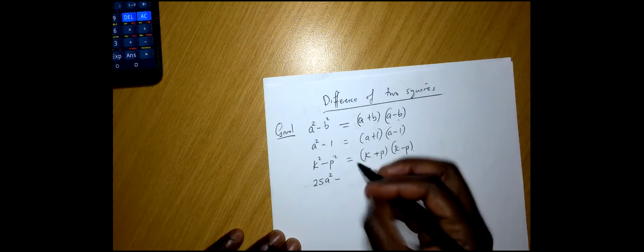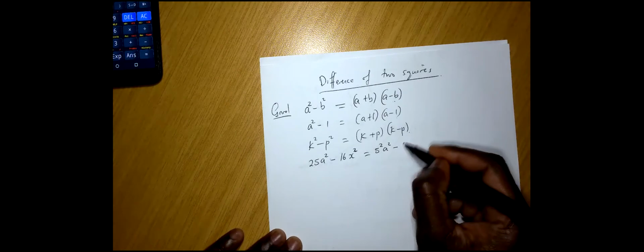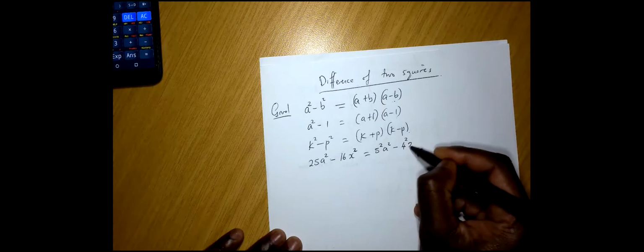Then what else can we have again? We can have 25a squared minus 16x squared. What do we get here? Remember, it's more like we've got a root of 25, which is 5, so this is the same as 5 squared a squared, and 16 is 4 squared, so 4 squared x squared.